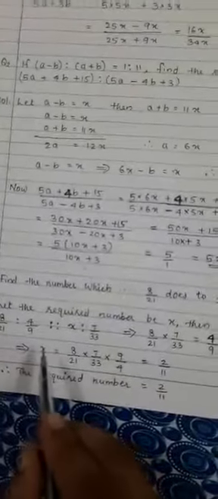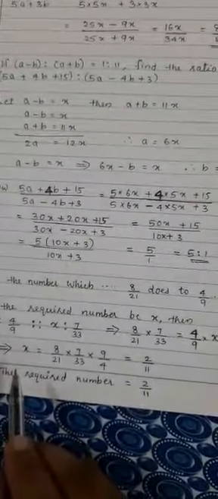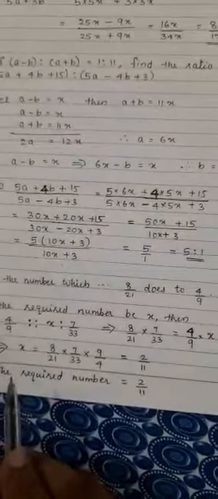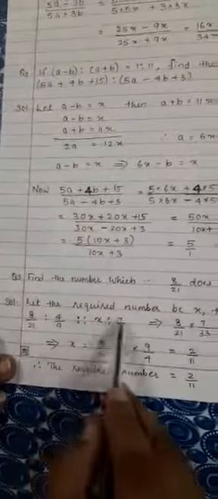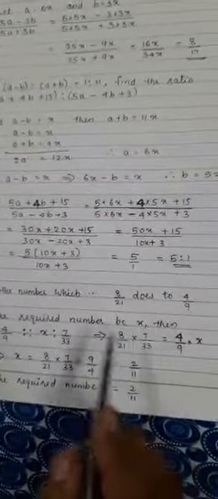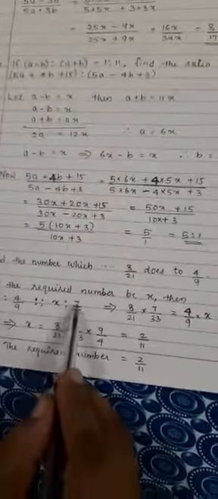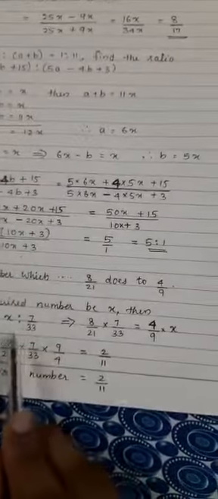Next question. Find the number which bears the same ratio to 7 upon 33 that 8 upon 21 does to 4 upon 9. Let the required number be x. Then 8 upon 21 is to 4 upon 9 as x is to 7 upon 33, which implies that, product of extremes is equal to product of means.